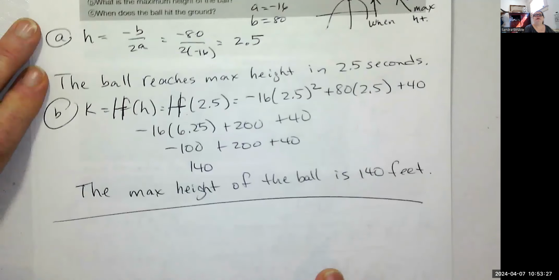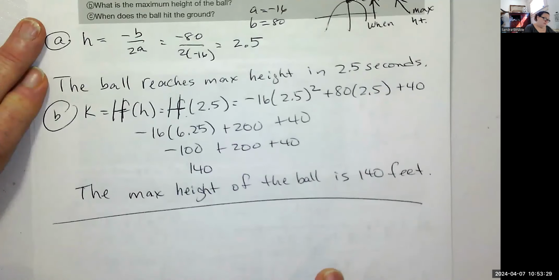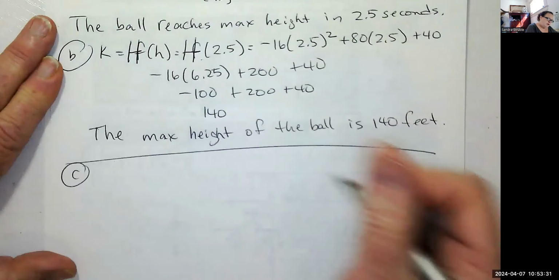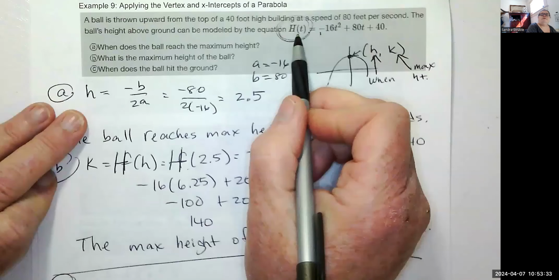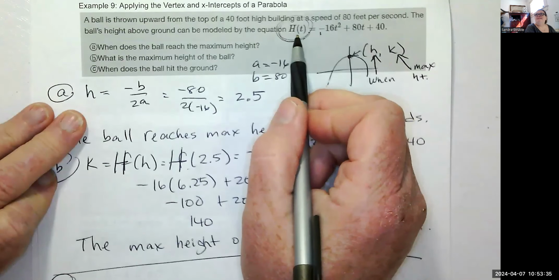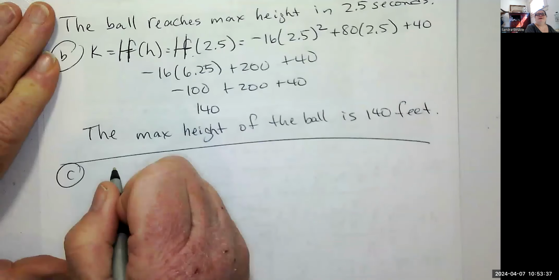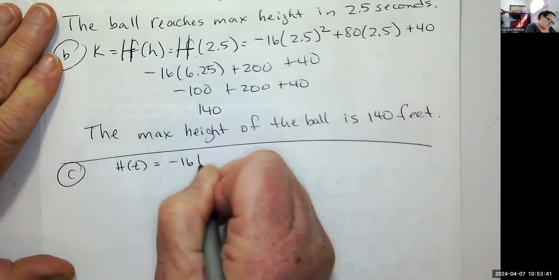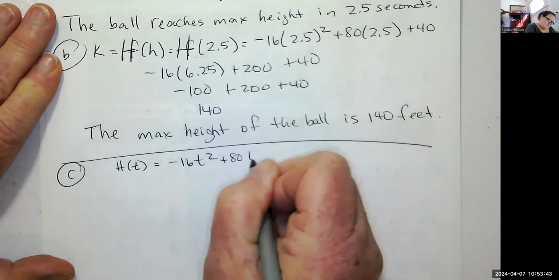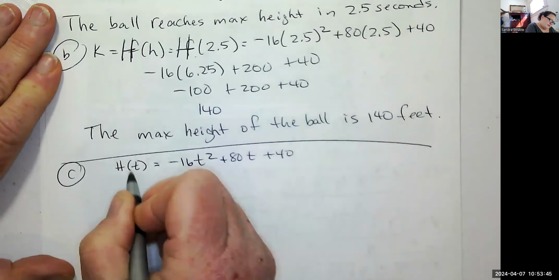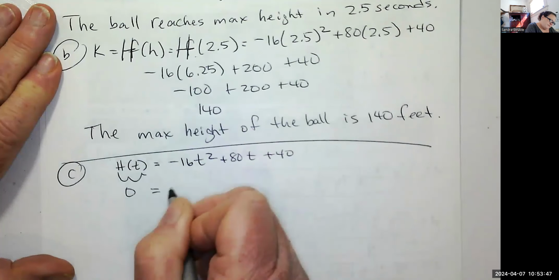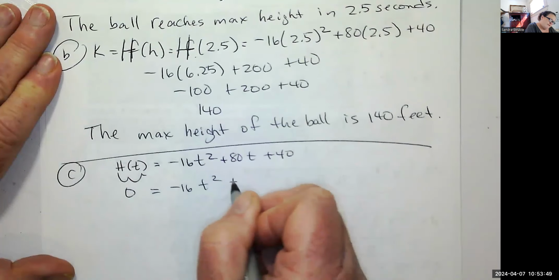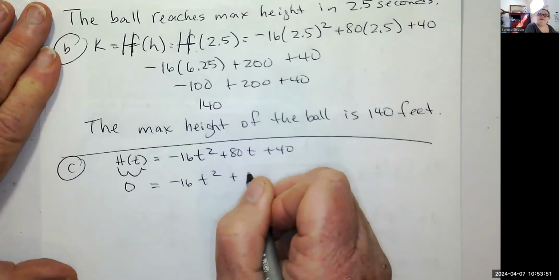The last one is, when does the ball hit the ground? And that is when the height of the ball is 0. So I'm going to take my original function and let this equal 0. Because I'm looking for my x-intercepts, my zeros.